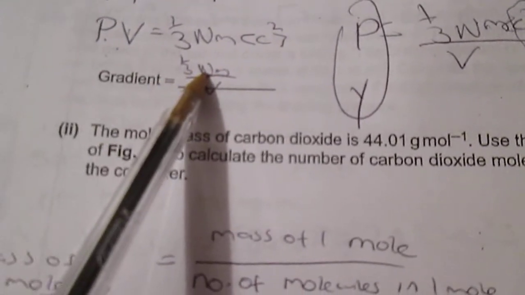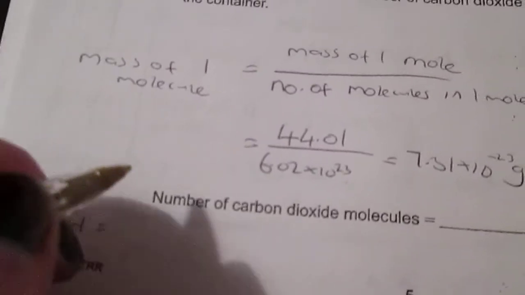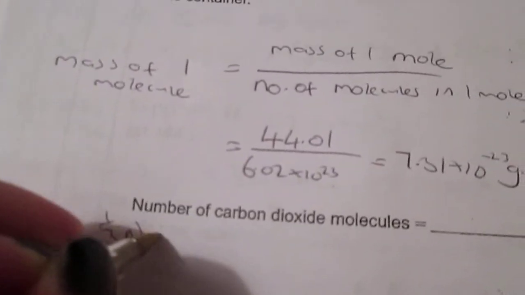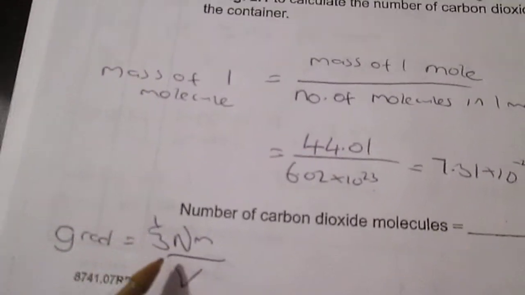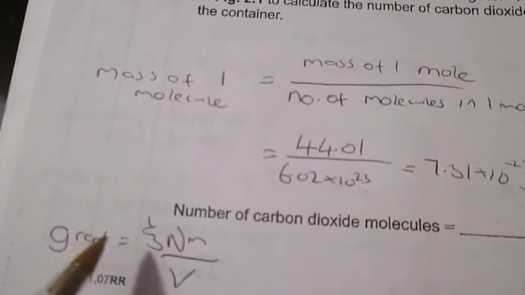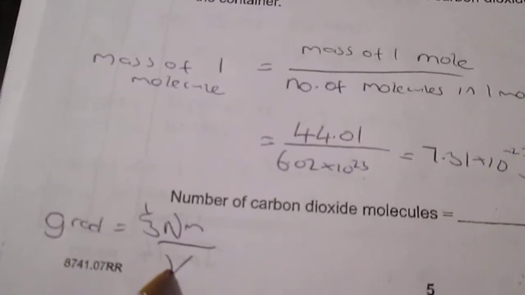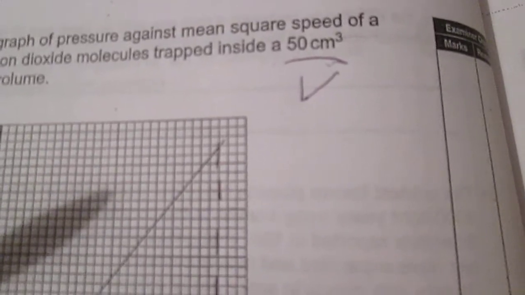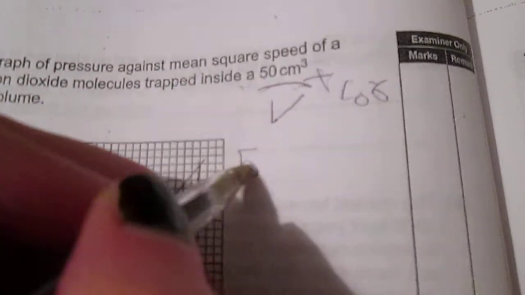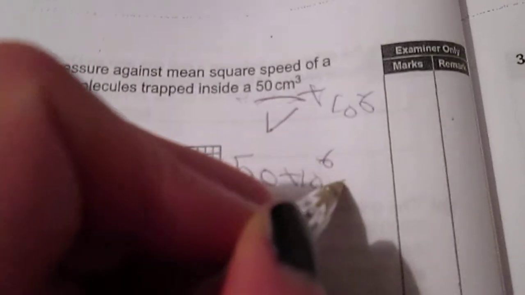We want to find capital N. If our gradient is equal to a third N m over V, we can calculate our gradient from our graph. We have m, we want to find N, and we are given V. Now V at the top of the page is in centimeters cubed. However, we know that volume is usually measured in meters cubed. To change from centimeters cubed to meters cubed, I'm just going to multiply by 10 to the minus 6. So that becomes 50 times 10 to the minus 6 meters cubed.